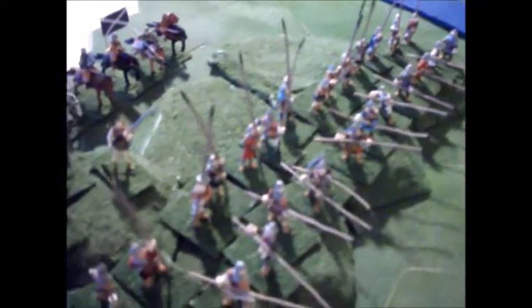The Schiltron is basically a rerun of the Macedonian and Greek phalanxes. It was able to work because, like the Greek city-states and the Macedonian tribes, there are very strong local loyalties. No one wants to go back to their hometown and explain why they were the ones that broke ranks. The Scots do have a small contingent of cavalry, but it plays no part in the battle.